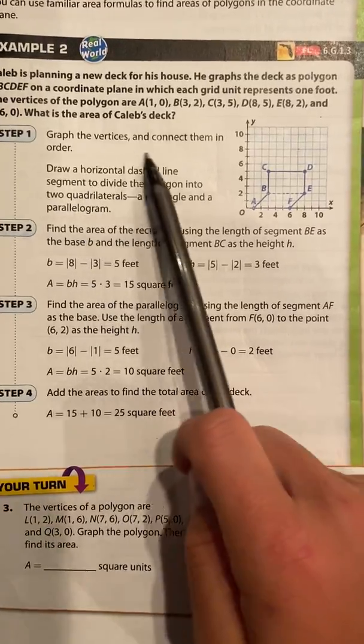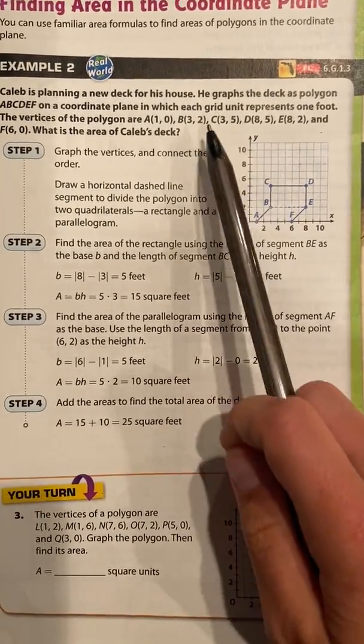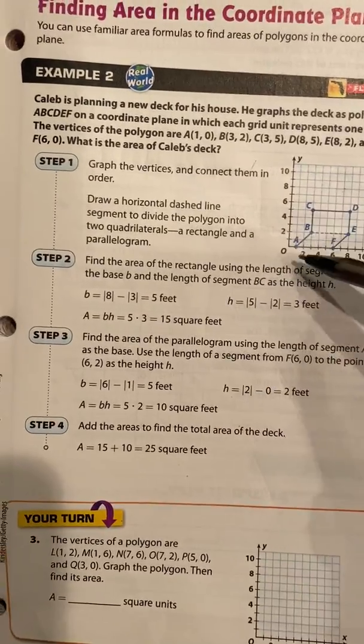So of course it says graph the vertices and connect them. They did that first already. They did 1, 0, they went and plotted it. 3, 2, went and plotted it. 3, 5, went and plotted it. And then they just went ahead and they connected them.